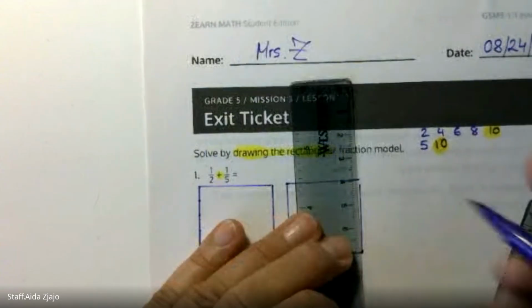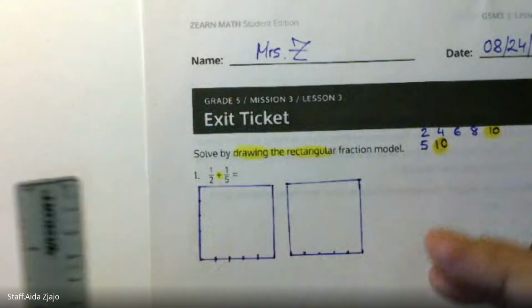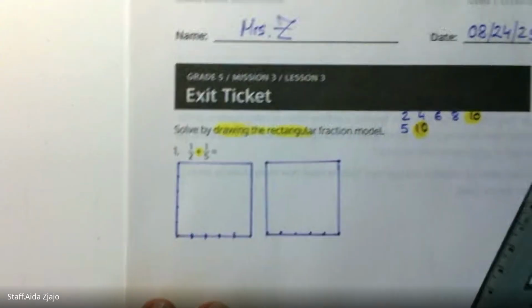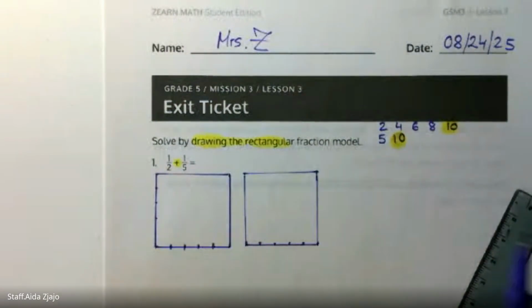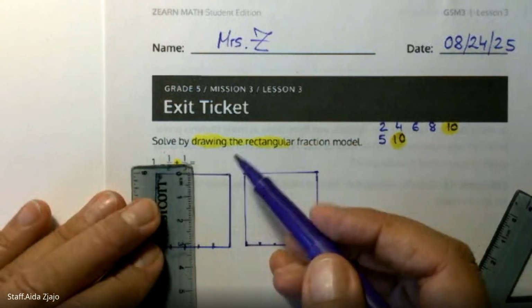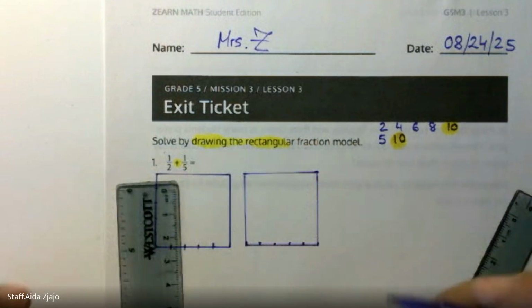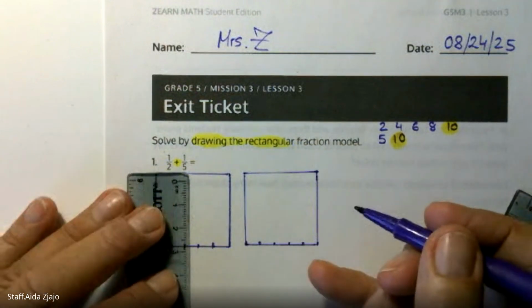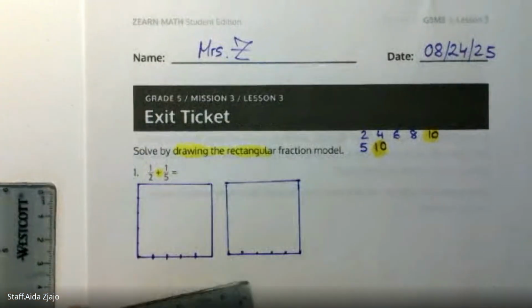Okay, so my holes are approximately the same, congruent, and now I need to represent this one to be a half. I can cut this into the half.